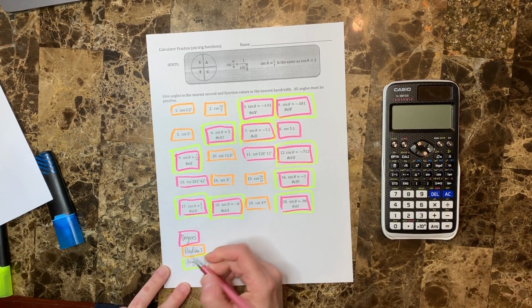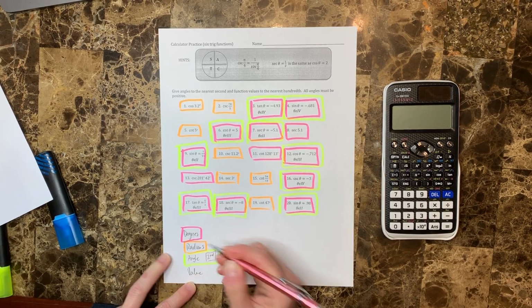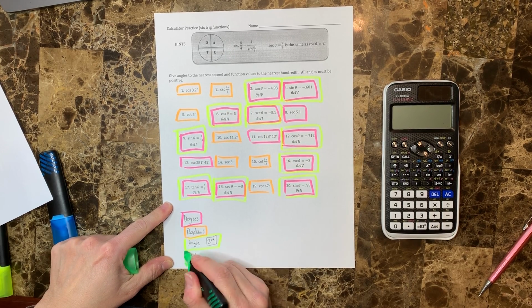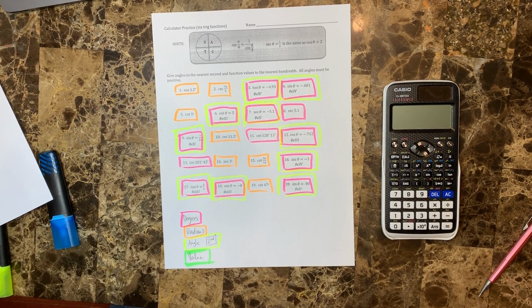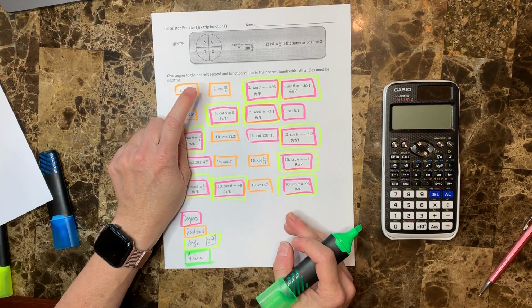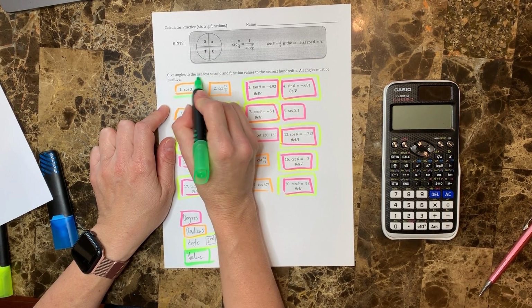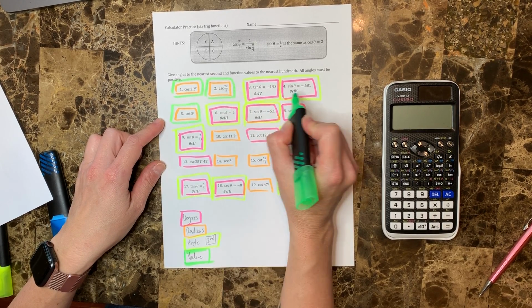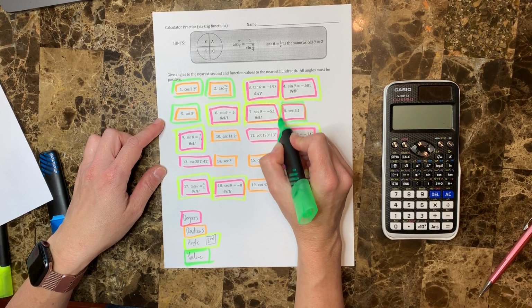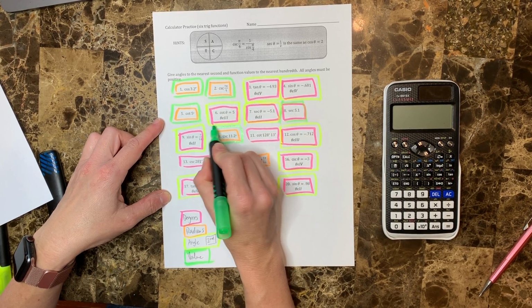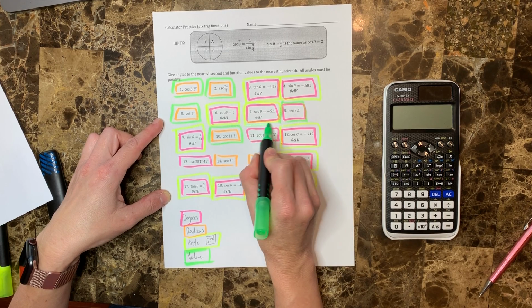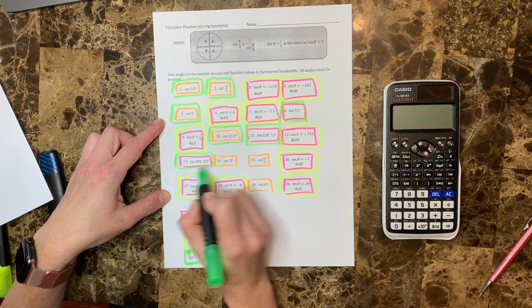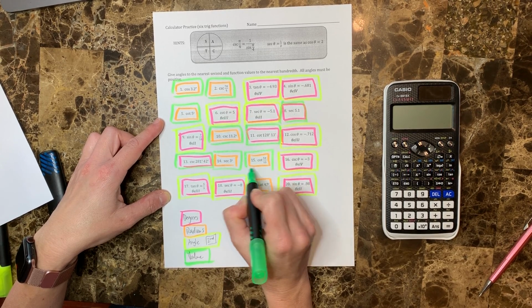Now, in green, I'm going to put the problems where I am finding a value, meaning I already have the angle. I have the angle, I just want to know what is the cosine of that angle. Green. I have an angle, so I'm finding a value. It's impossible for these to be highlighted in both yellow and green. You either have an angle or you don't. If you have an angle, you're finding a value.